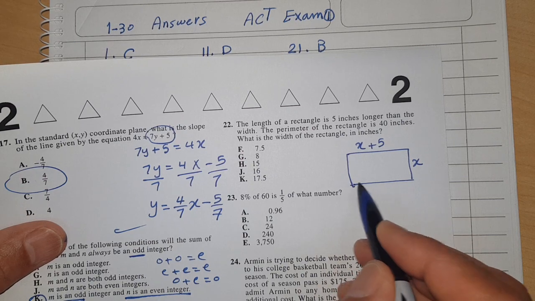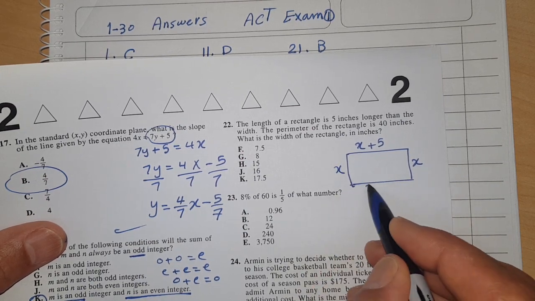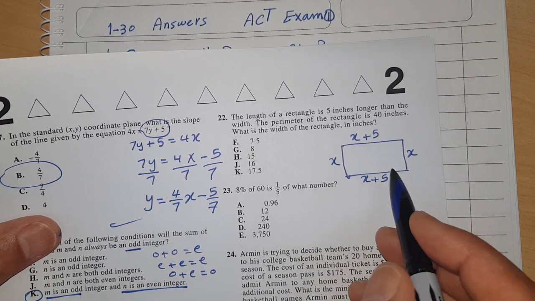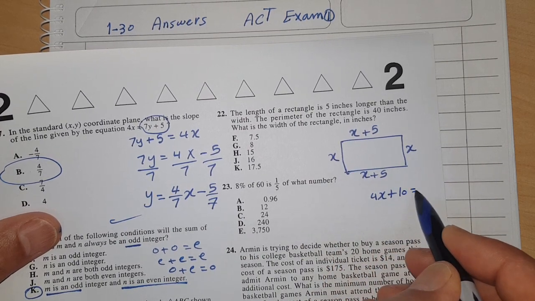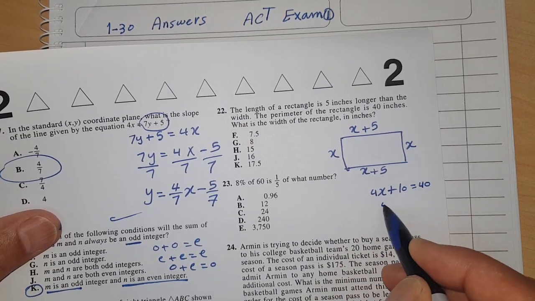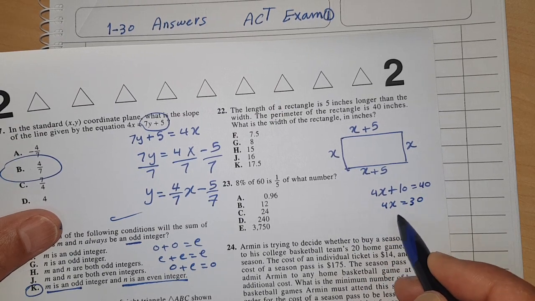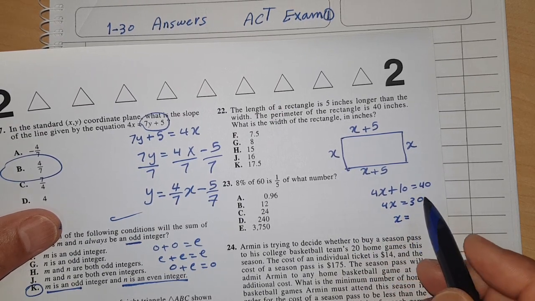You know the perimeter of a rectangle is twice the length plus width. We'll just add this all. This is the perimeter of the rectangle. You have 4 x's plus 5 plus 5, 10, is equal to 40. Take 10 away. 4x is equal to 30. So x is equal to 30 over 4.